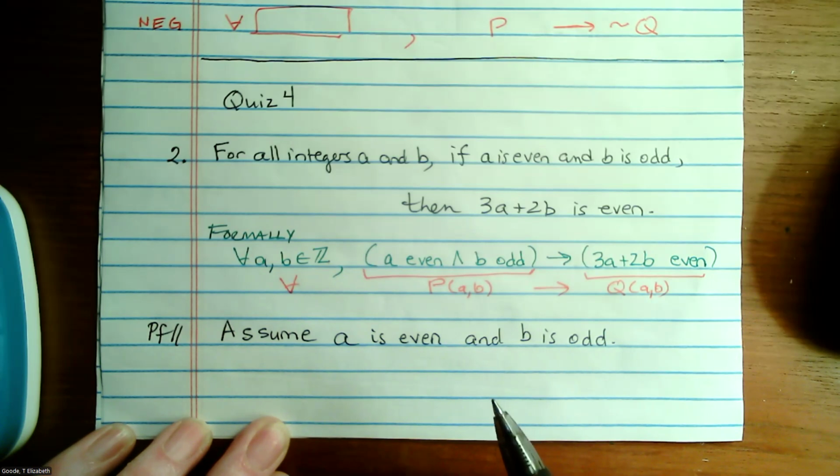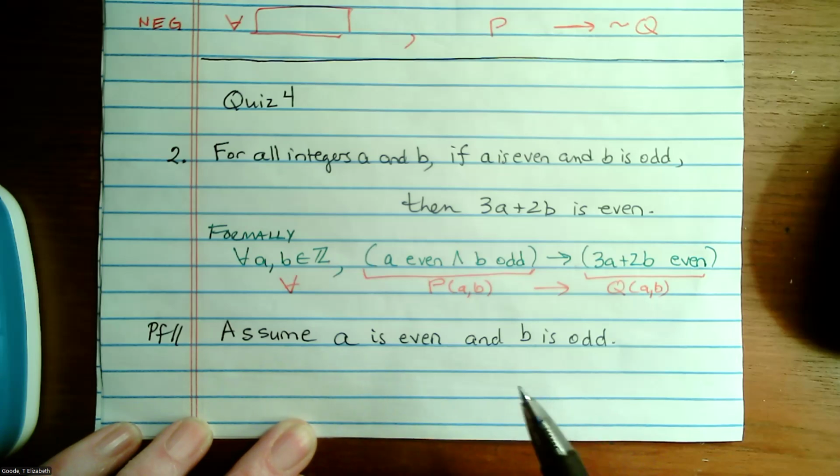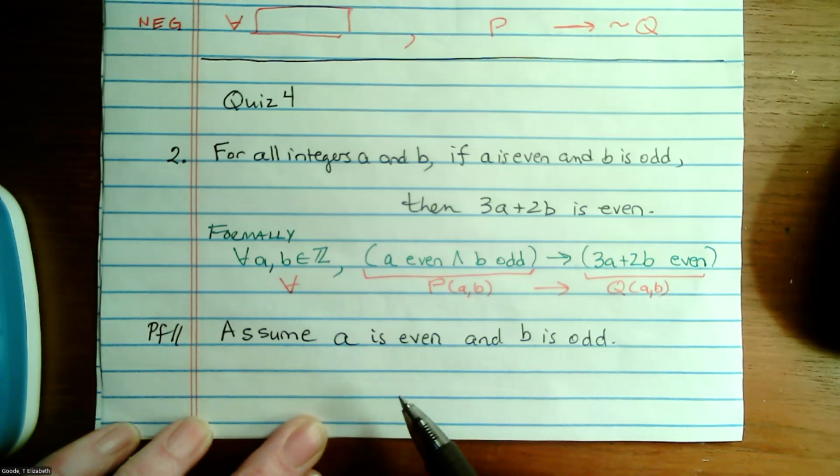Because if we say something is even, we know we're talking about an integer because we know we're talking about something that looks like 2 times an integer k. And 2 is an integer, k is an integer. So 2k is definitely an integer. So we don't even need to say A is an integer because that's folded into the definition of even. It's not wrong to say assume A and B are integers and A is even and B is odd.